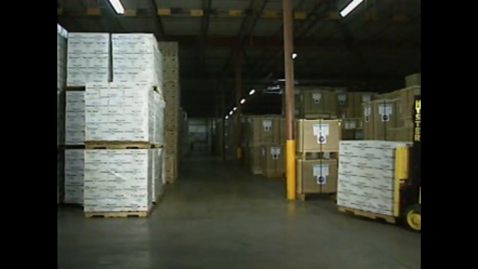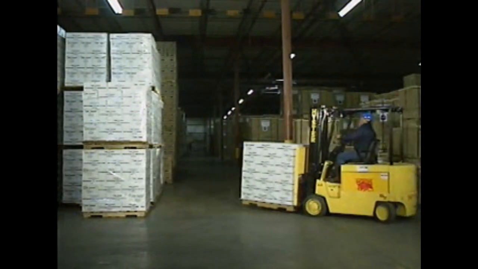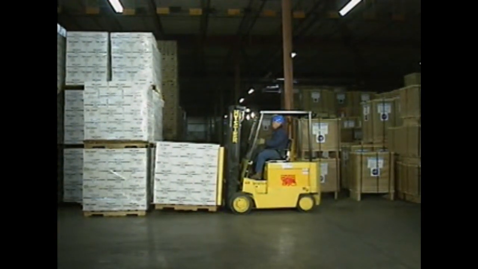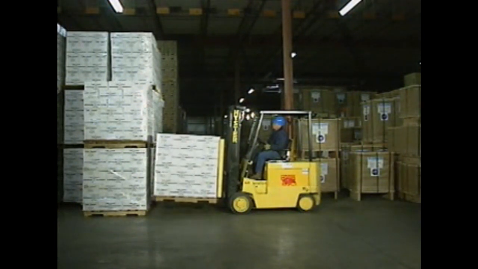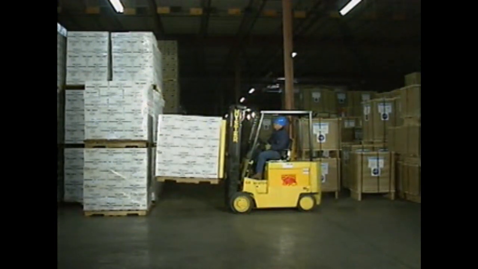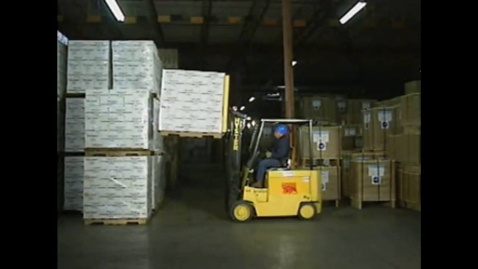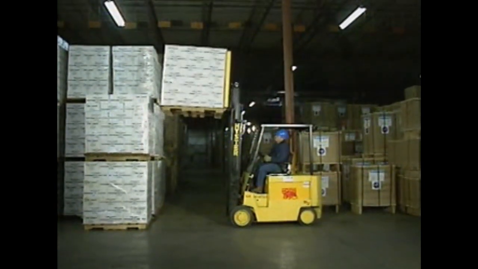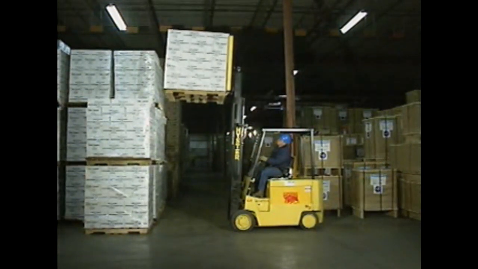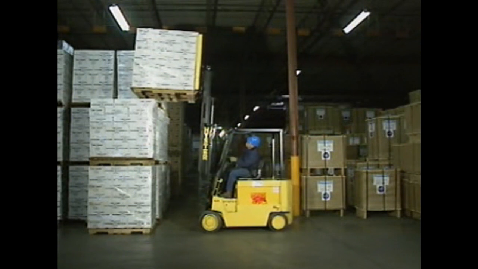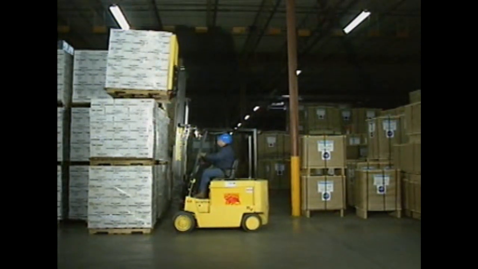When you reach the new location, maneuver the forklift so that the load addresses the storage position squarely. Then, raise the load to a height that's slightly higher than where the load is to be placed, in this case, the top of a stack. Keeping the mast tilted back, ease the forklift forward until the load is directly over the top of the stack. Take your time and be careful.